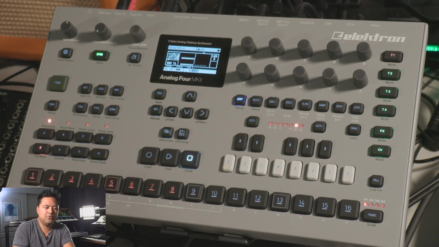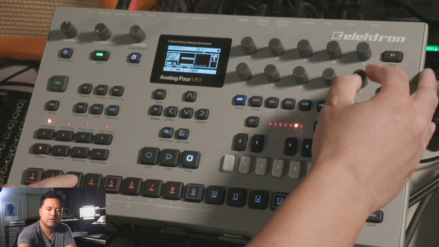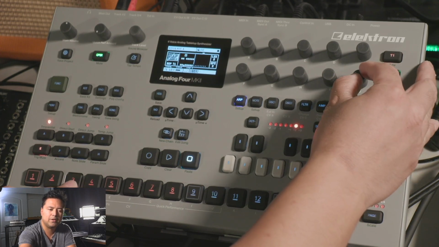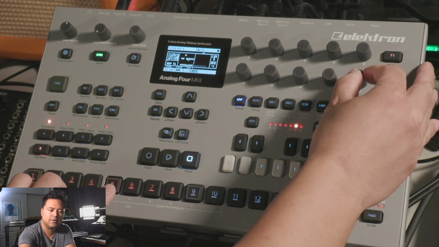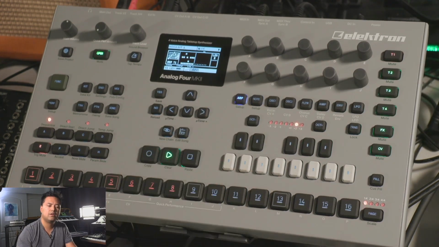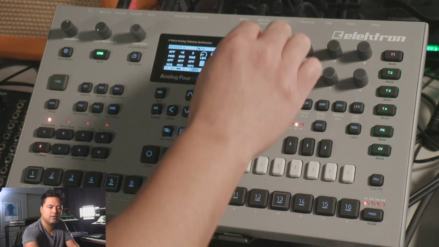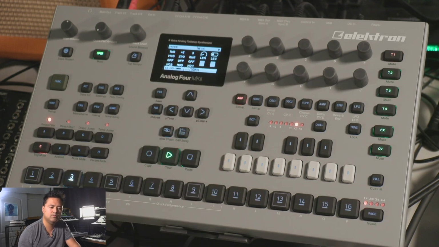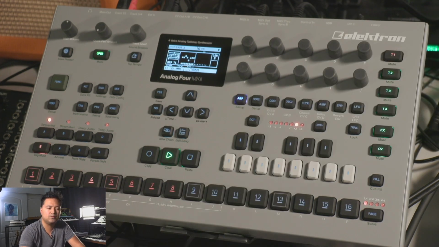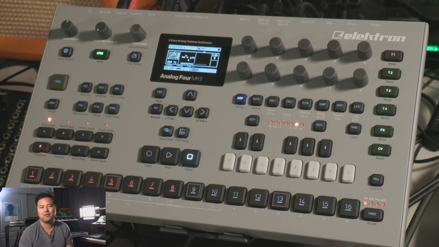What you can do here is offset the notes using encoder J. So if you want this note to be higher, this note to be lower. So that's just another way of controlling more things about your arpeggio.